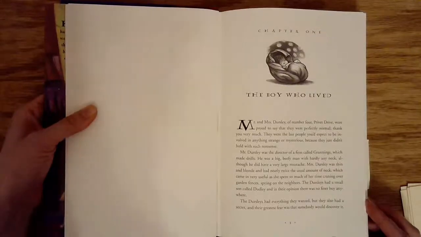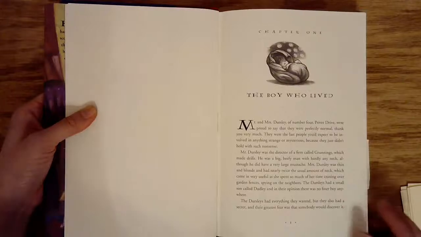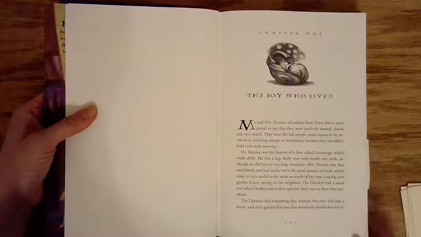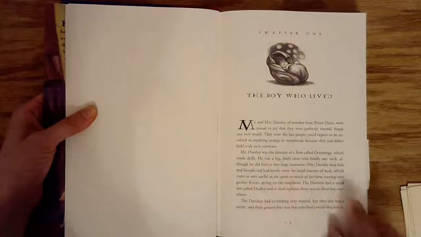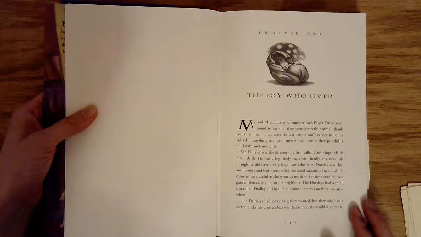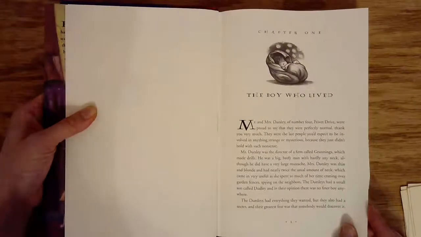I believe she's using character because she is talking about Mr. and Mrs. Dursley. But she's also using possibly a little bit of thoughts and feelings because it says they're proud. They're proud to say that they were normal. So it talks about what they are feeling and what they are thinking. Okay, that is the beginning of Harry Potter and the Sorcerer's Stone.